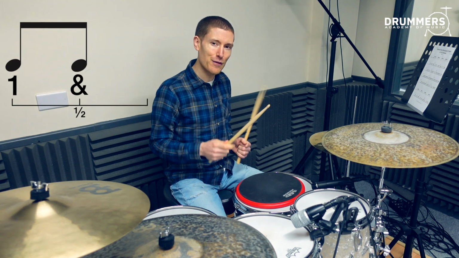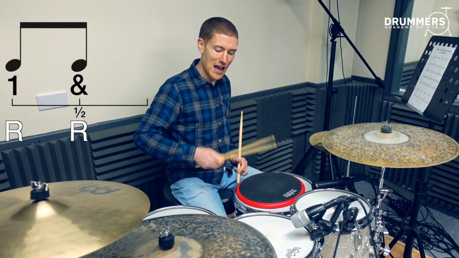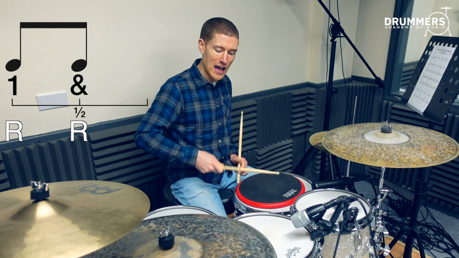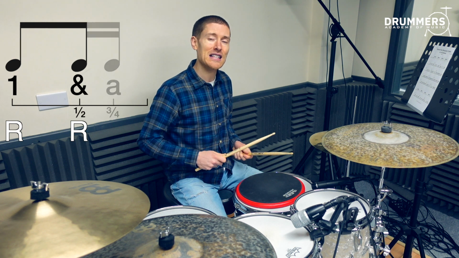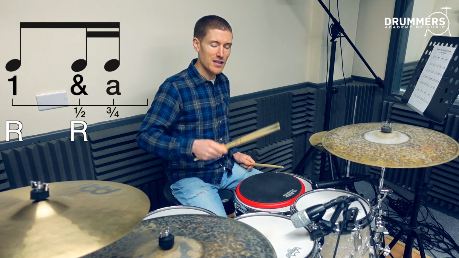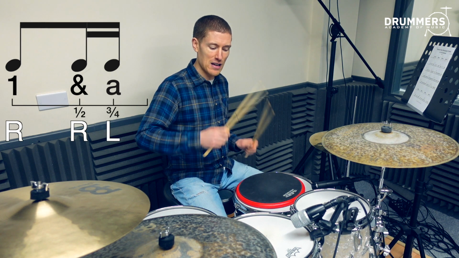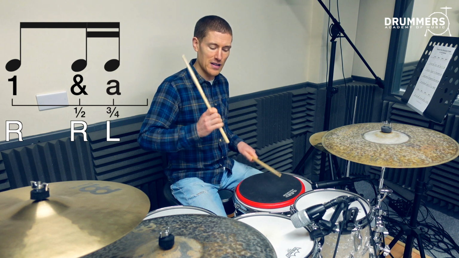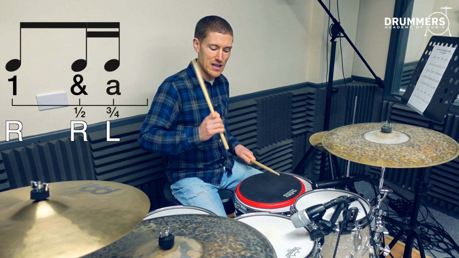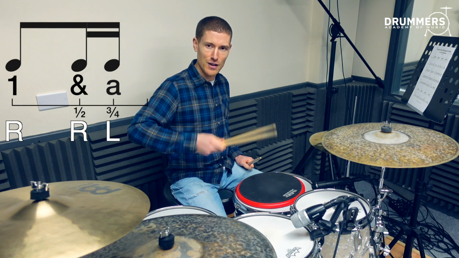Okay, so what we're going to do is play a bar of 8th notes with just the right hand again. So we got 1 and 2 and 3 and 4 and, then a bar playing 16th notes on the upbeat, keeping that 8th note on the downbeat. So we're going to have right, right, left, right, right, left, right, right, left, right, right, left. So 1 and a 2 and a 3 and a 4 and a. So the right hand is still playing constant 8th notes.